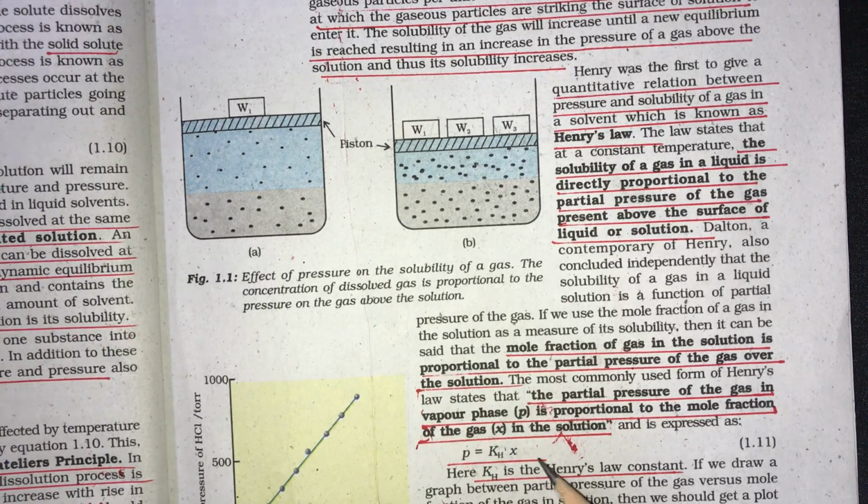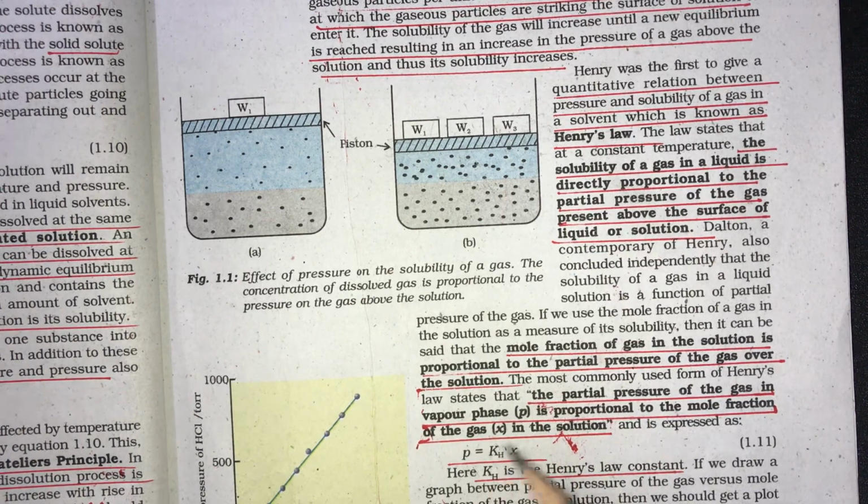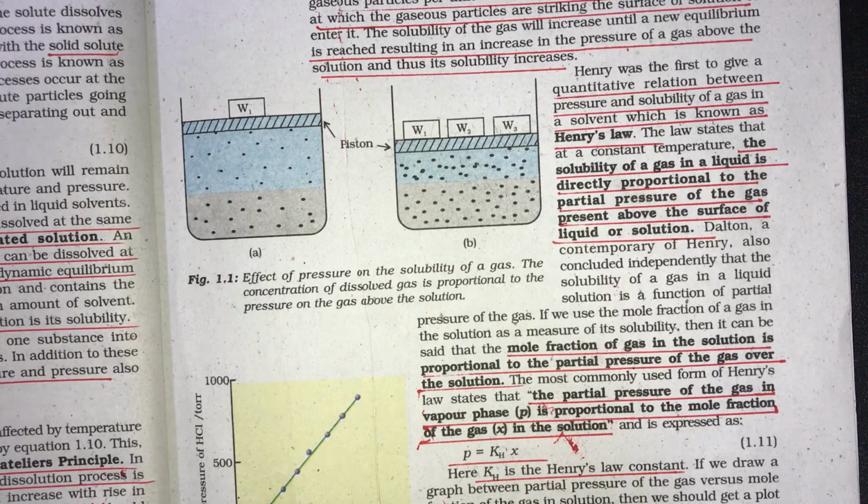So partial pressure is directly proportional to the mole fraction. By introducing a constant Kh, the equation is written as Henry's law. The mathematical expression of Henry's law: P is equal to Kh into x. The Kh is called Henry's constant.